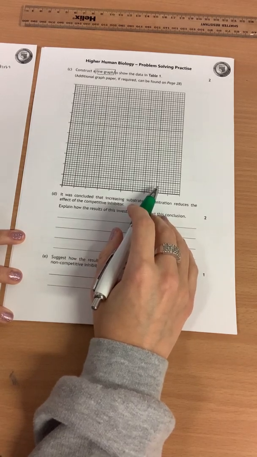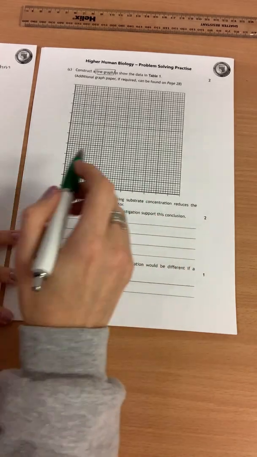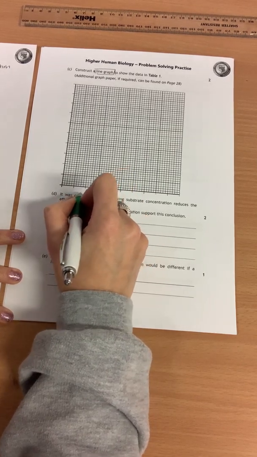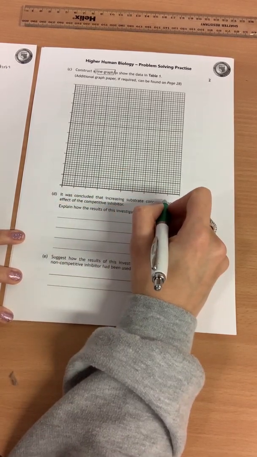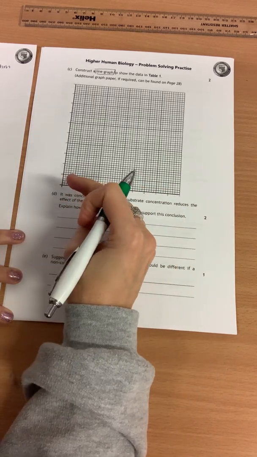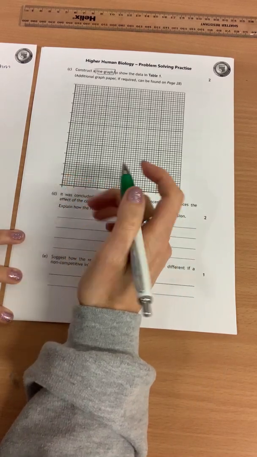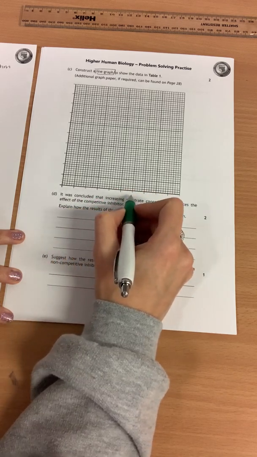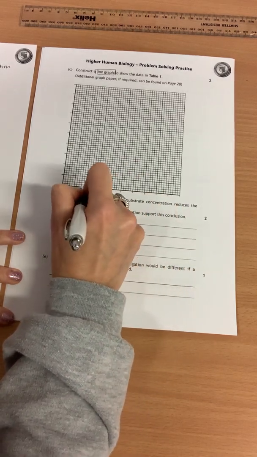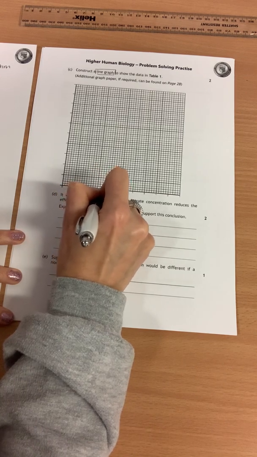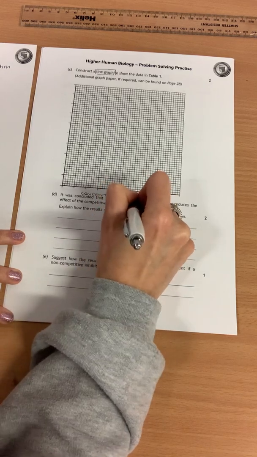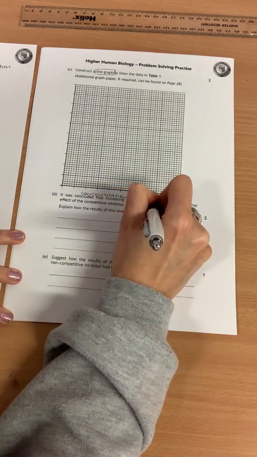What is being changed is going to go down on your x-axis. That variable that's going to get changed, the independent variable, is on your x-axis. So that is therefore, I'm going to squeeze it in here, concentration of substrate.